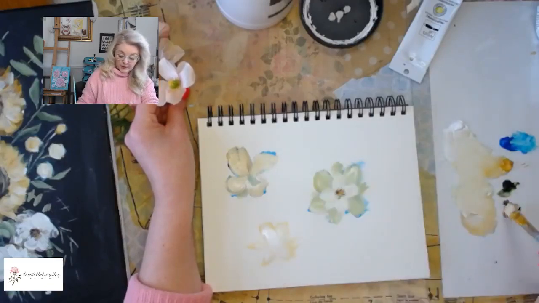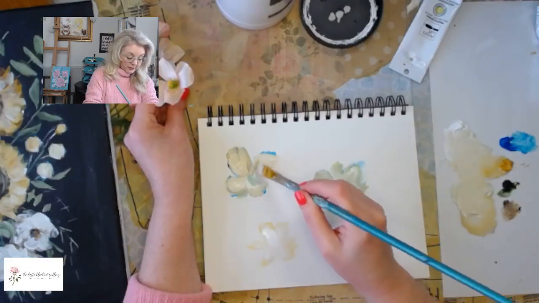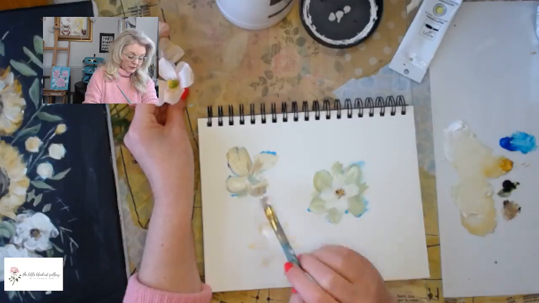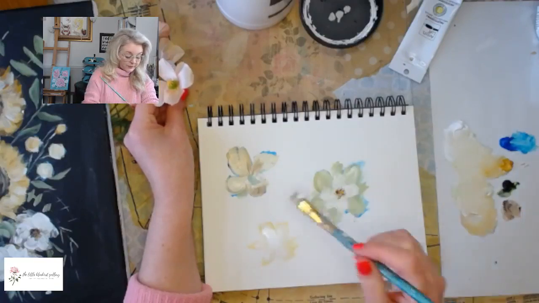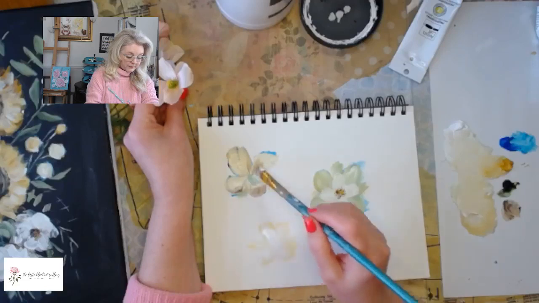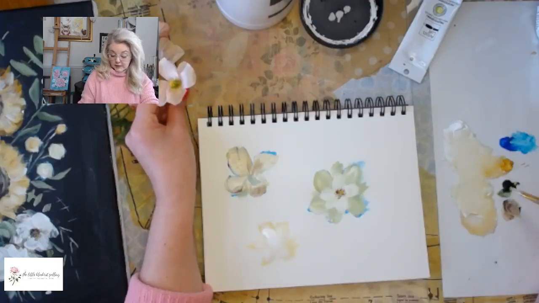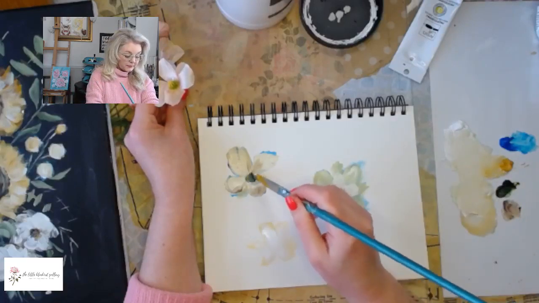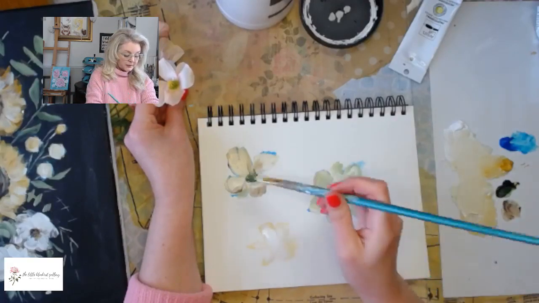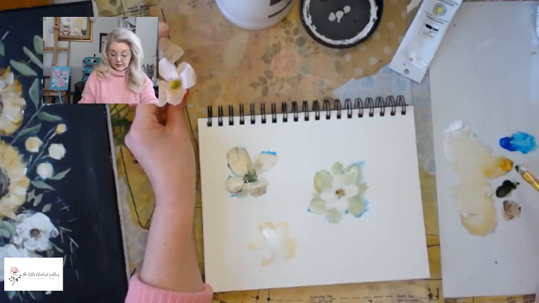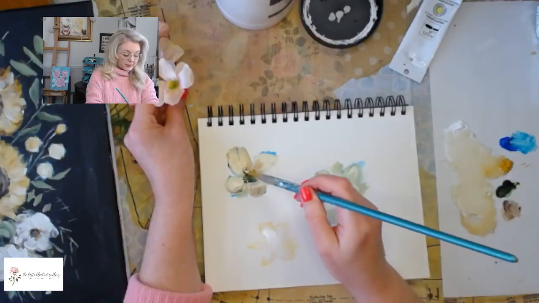So you can go back with a little bit of brown and darken the spots that would be underneath. And then we're going to put in the center, which is green. It's got a lot of green. And then it's got a yellow top on it.